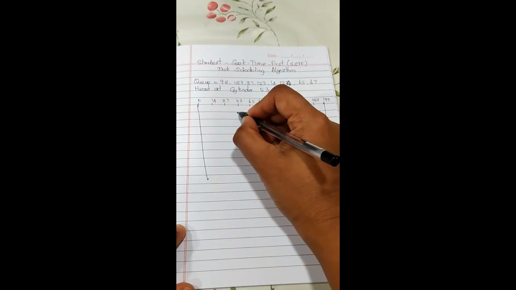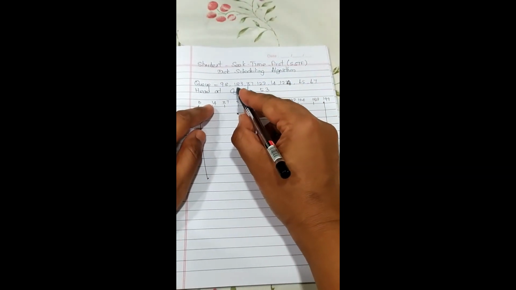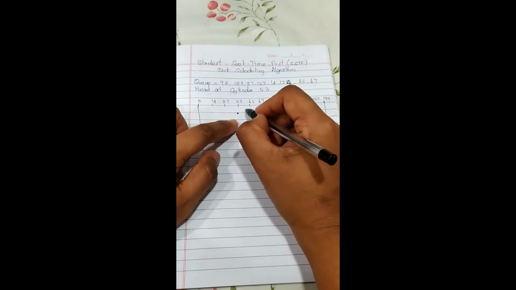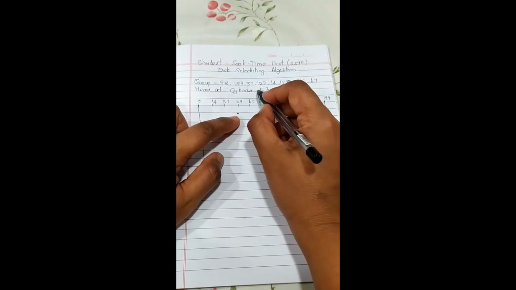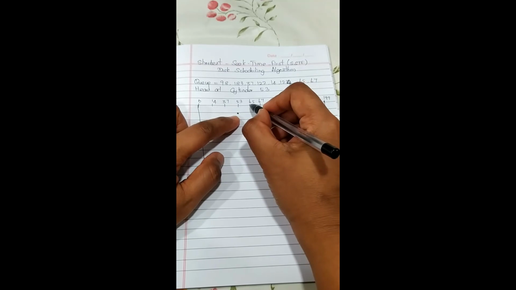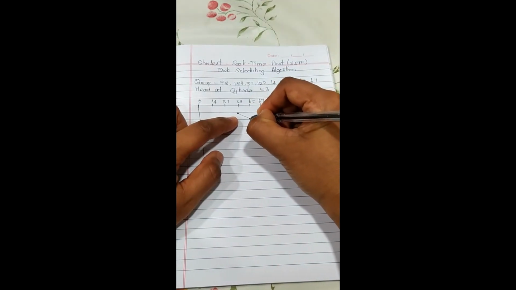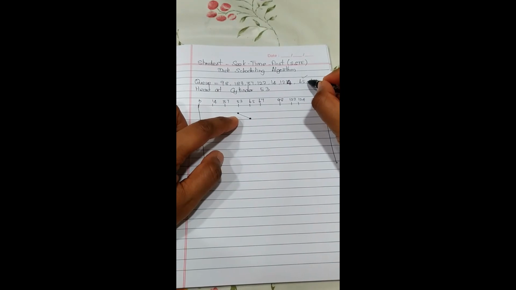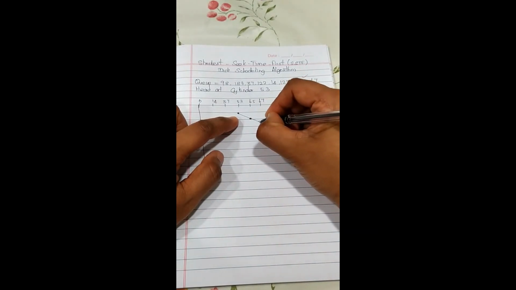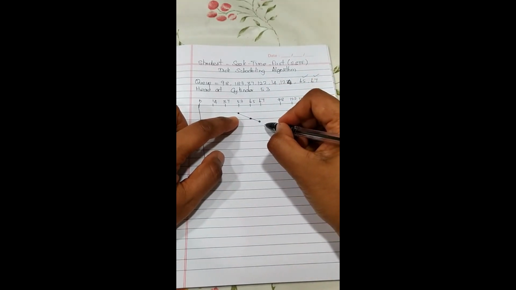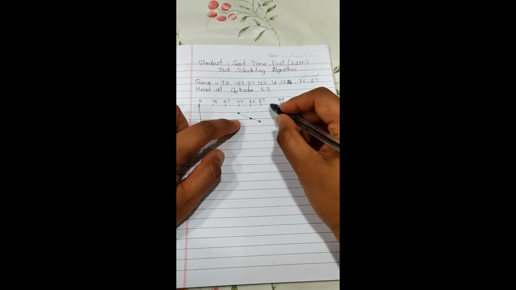So the current head is at cylinder 53. Now look into the queue: which will be the closest one from 53? Of course, 65 is the closer one. So the next request will be for 65, and from 65 the closer should be 67, because only 2 cylinders to move. From 67 we can look for the closer one.